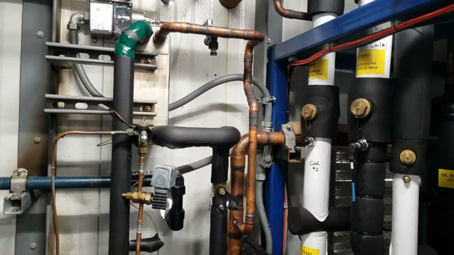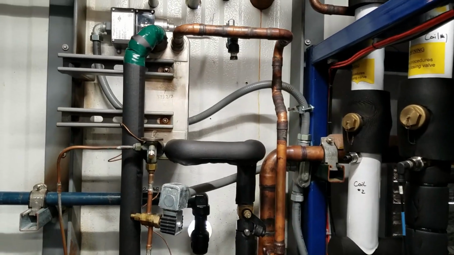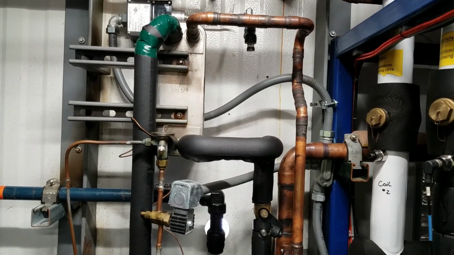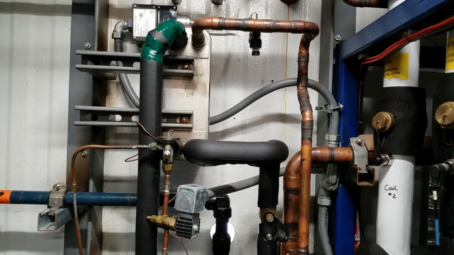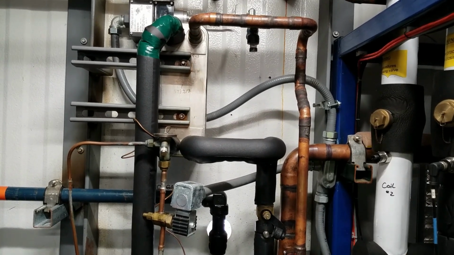CO2 systems that regularly shut down, such as ours, require a CO2 condensing unit. This particular 3-ton unit runs on R404A.